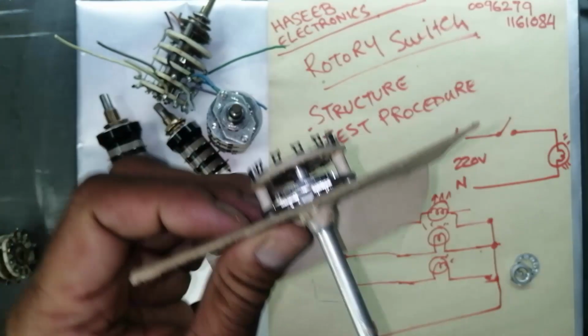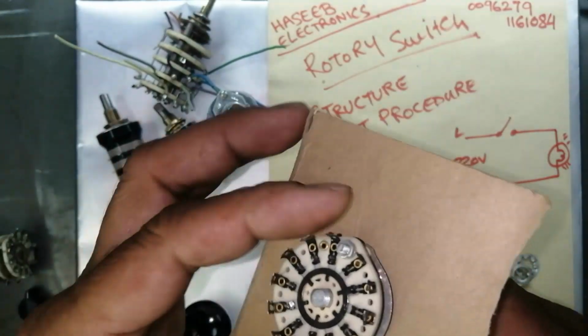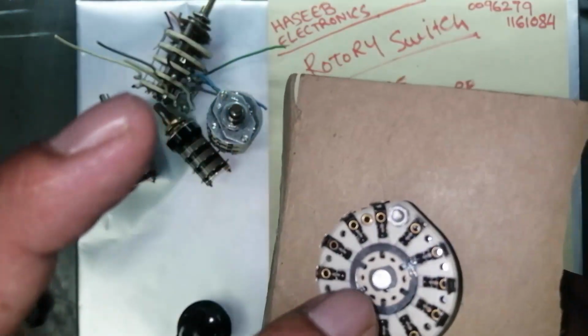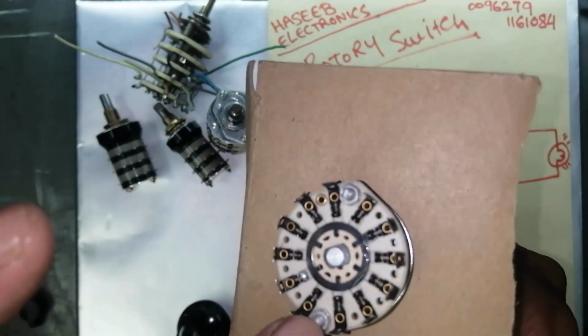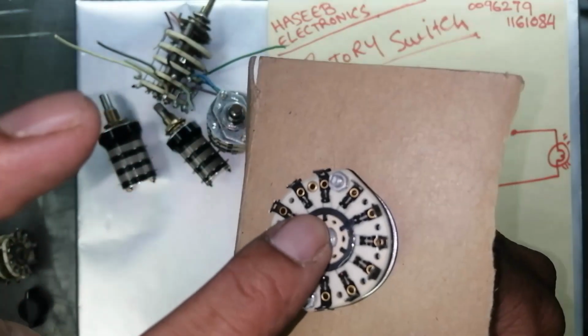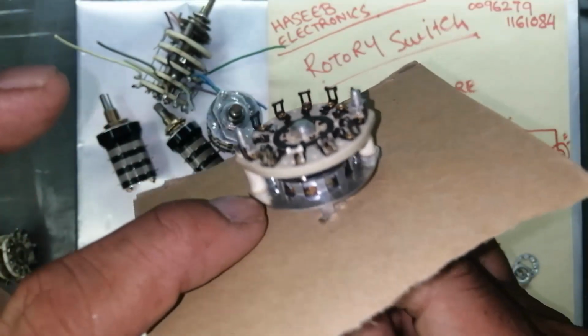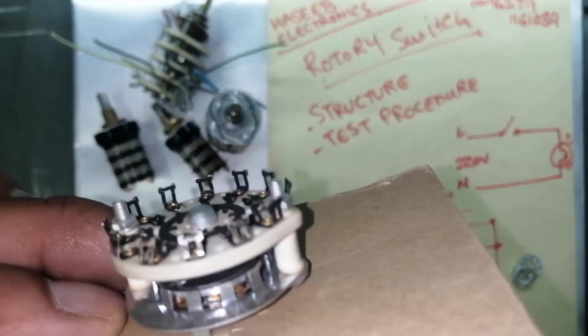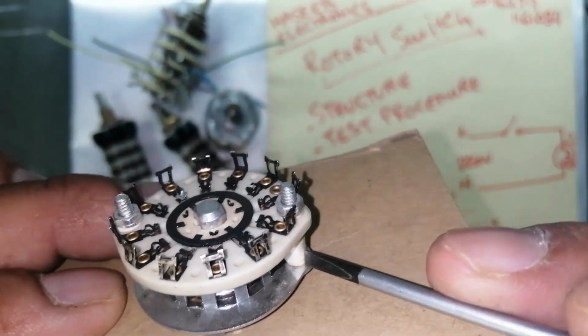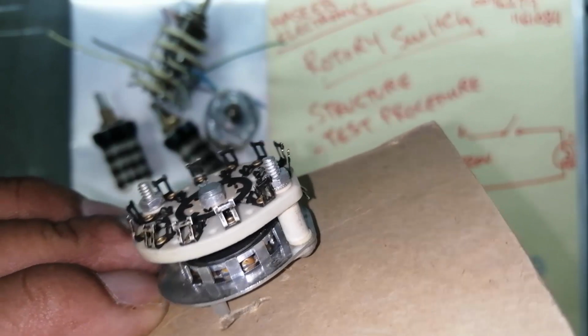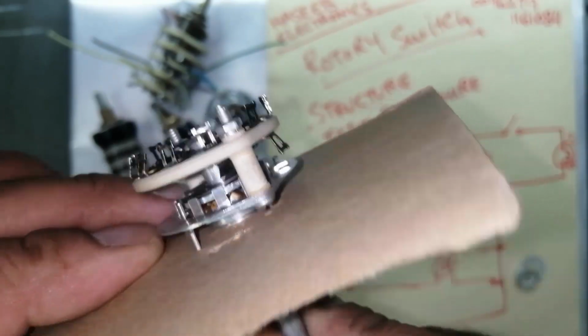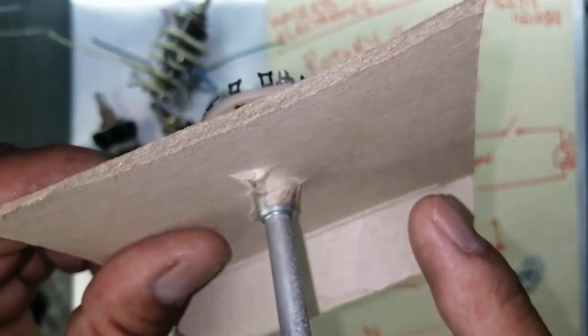Because the rotary switch has two sets here. One is the fixed plate, the other is the rotary plate. The fixed plate must be secured to the body. It should not move. If it moves, the position markings here will be disturbed.